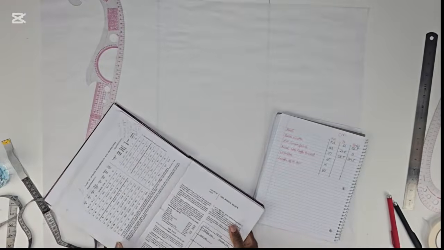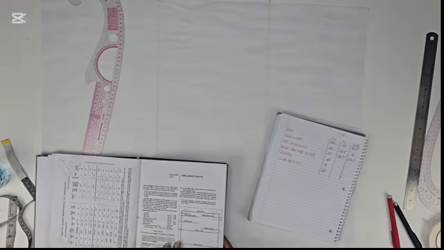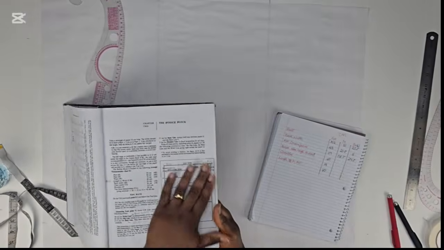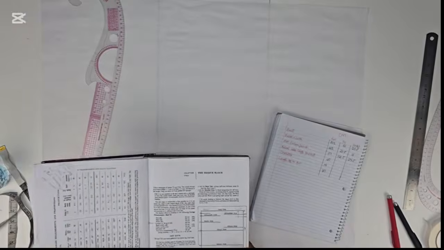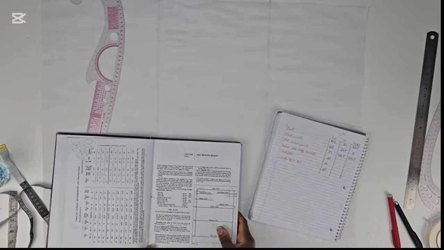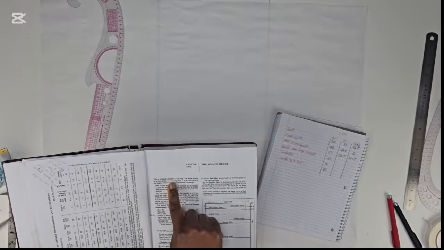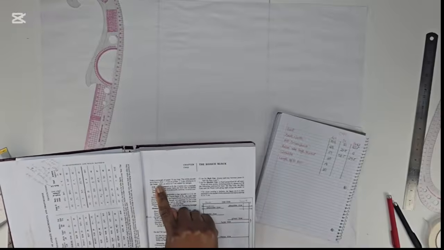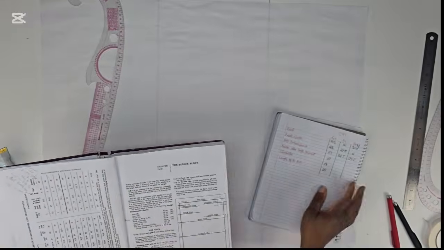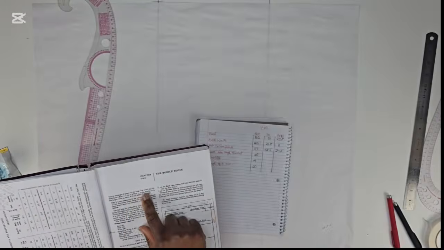So now we're going into the drafting of our pattern. Basically, what we'll be drafting will look very similar to this. So we'll be starting with our top line. But before we start with our top line, there are instructions, okay, that we are told to follow. It says take a rectangular paper, 75 centimeters long. The width should be at least half the bust plus 5 centimeters, or half the hip plus 3 centimeters.